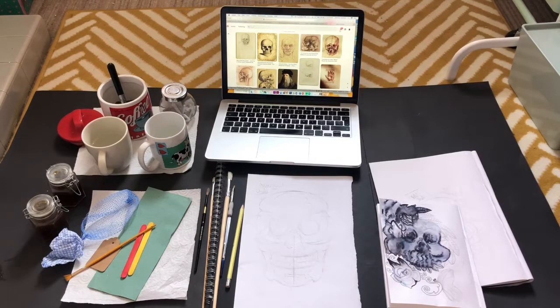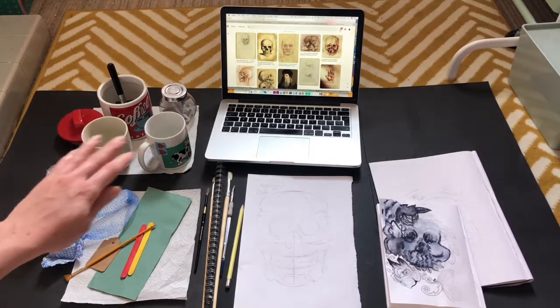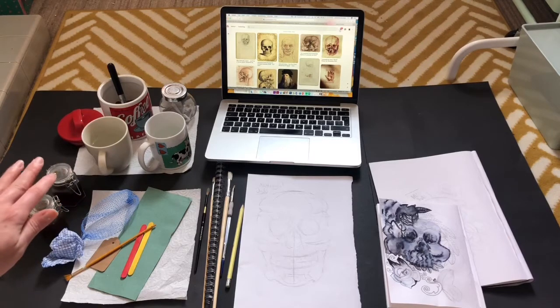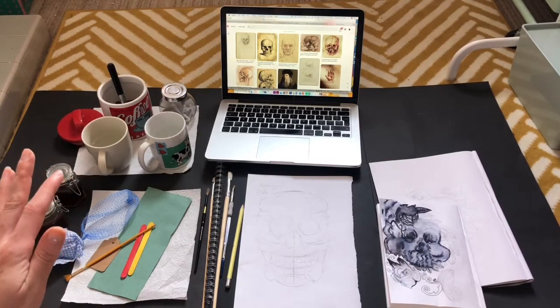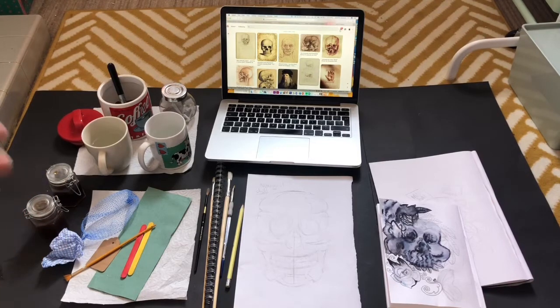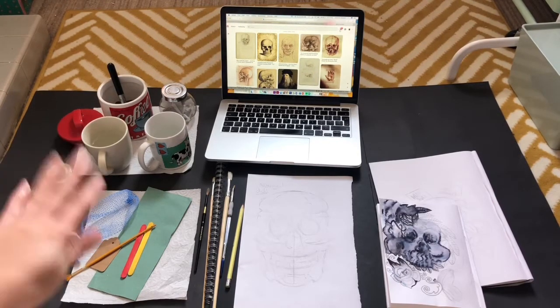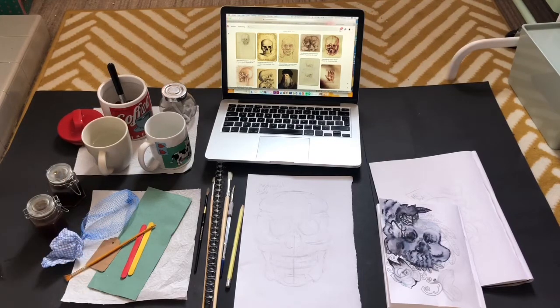So first things first, what do you need? Well, you need your skull drawing ready, so you should sketch that out lightly in pencil. Then you're going to need 2 mugs if you're going to use coffee and tea, or 1 mug with some hot water. Now, I say hot water, it doesn't need to be boiling out the kettle. Just some warm water will be fine for this, just to absorb our inks.